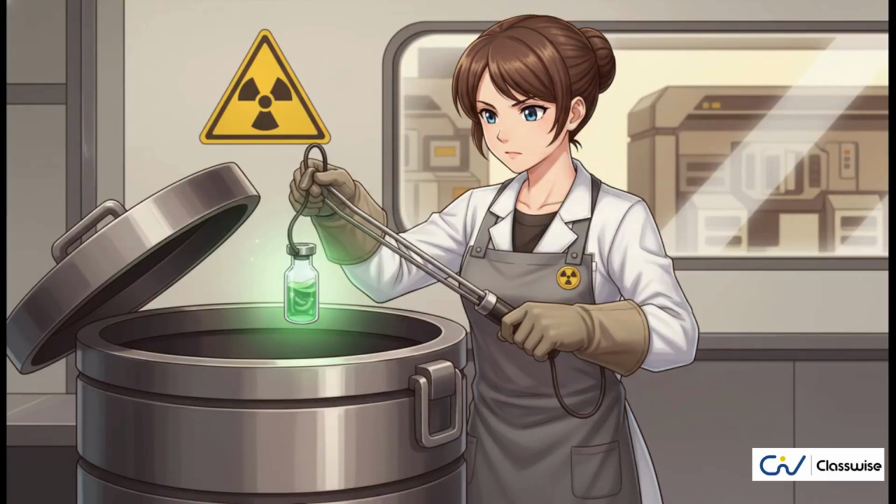And that's why safety is absolutely number one. I mean, we're talking thick lead containers for storage. People who work with this stuff wear special aprons and gloves lined with lead, and nuclear waste has to be handled so carefully, usually buried deep underground in special sites where it can stay safe for thousands of years. It's all about having a healthy respect for the power you're handling.